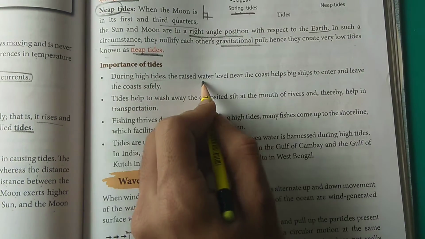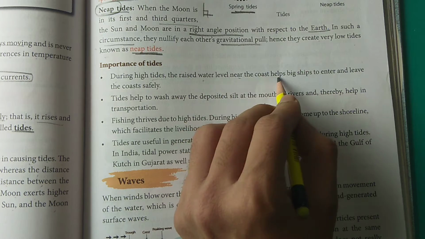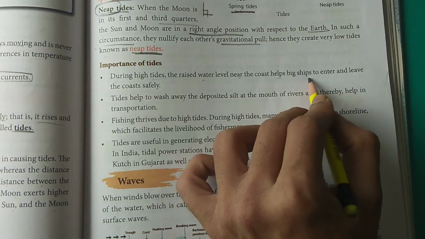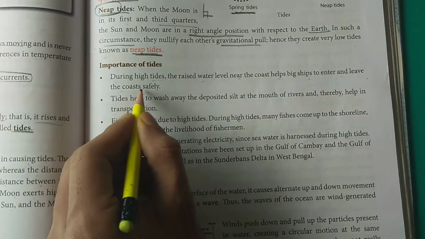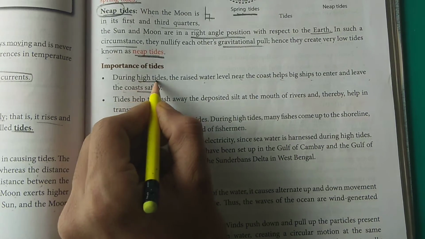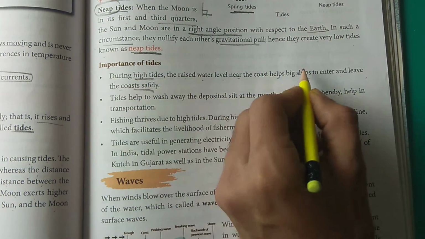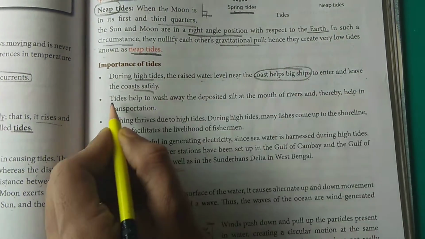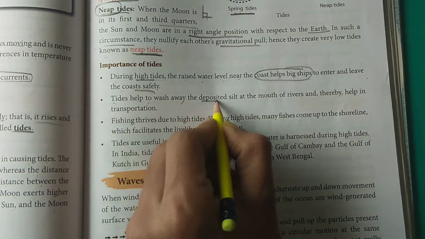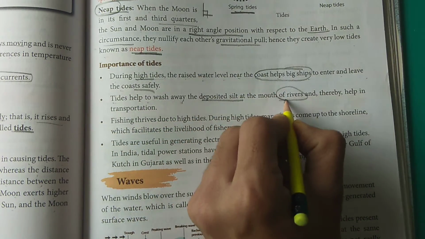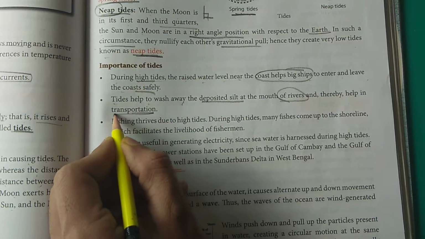During high tides, the raised water level near the coast helps big ships to leave the coast safely. Tides help to wash away the silt deposited at the mouth of rivers, and thereby help in transportation.